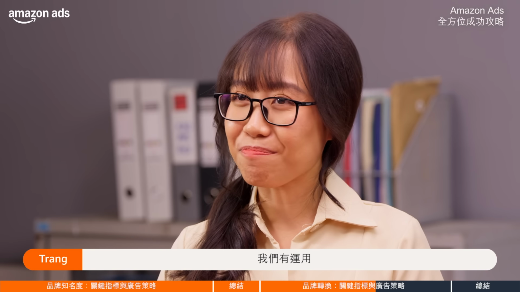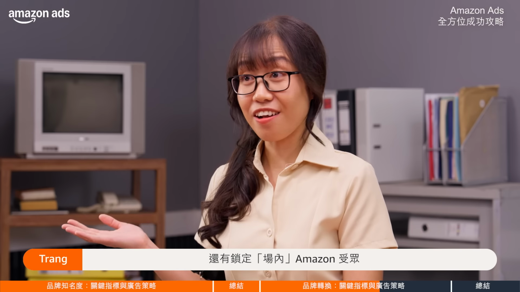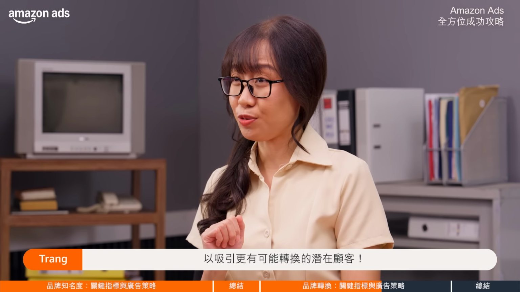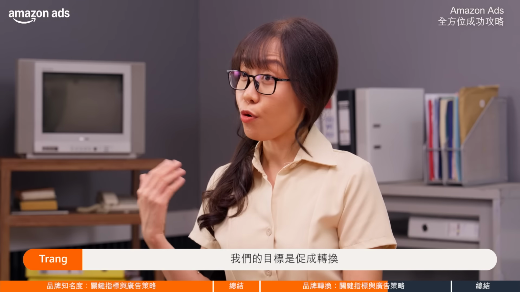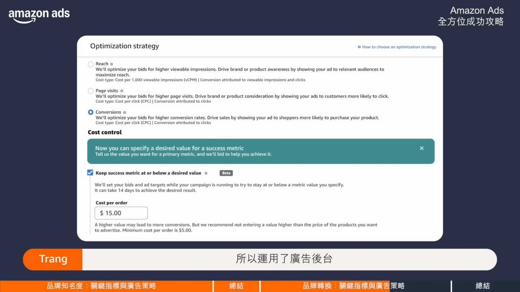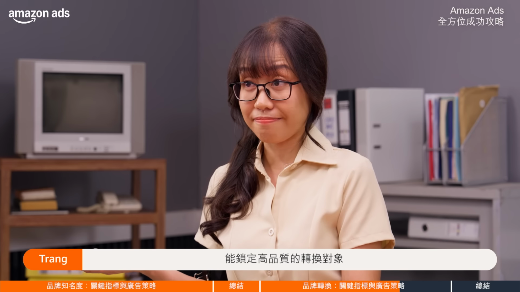We definitely made use of purchase and views remarketing, as well as targeting in our Amazon audiences to capture consumers that were more likely to convert. I also saw that you made use of cost control. What is that? We were aiming for conversion. Hence, we made use of the new feature on the Ads Console, which is cost control, to ensure that we were targeting high-quality conversion as the bidding strategy was CPC, cost per click.